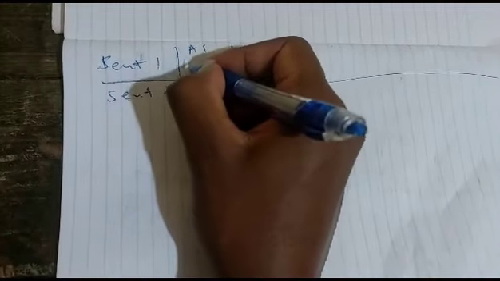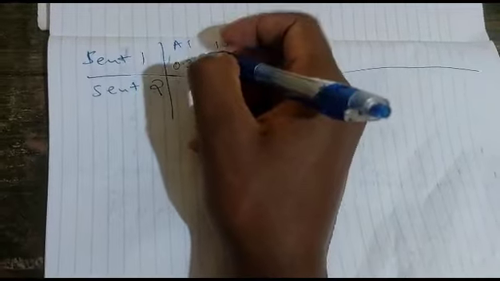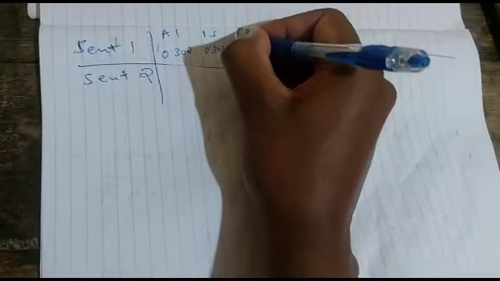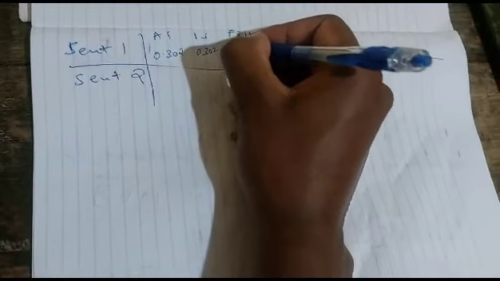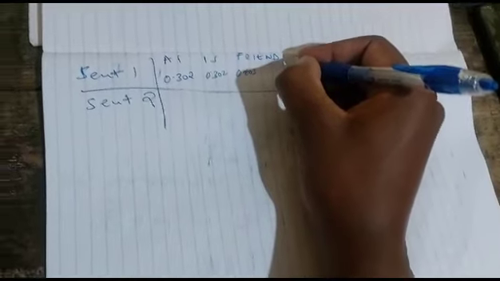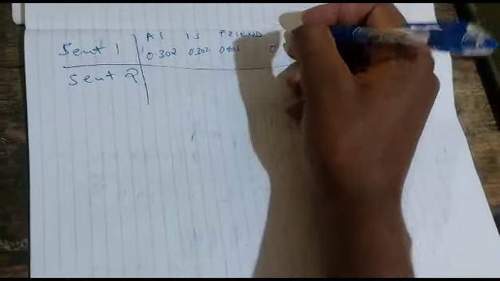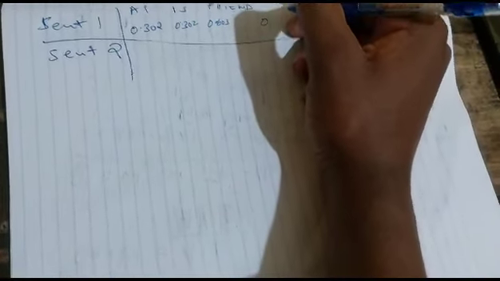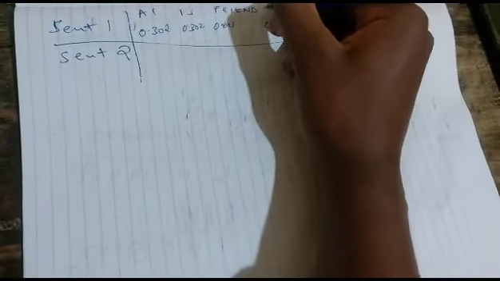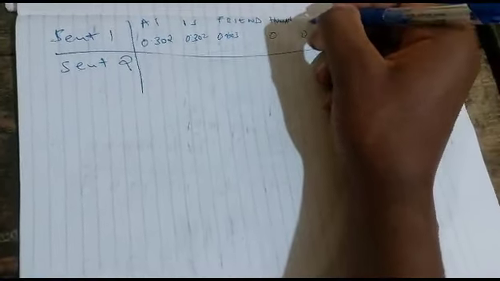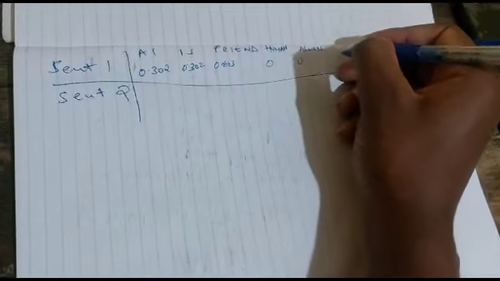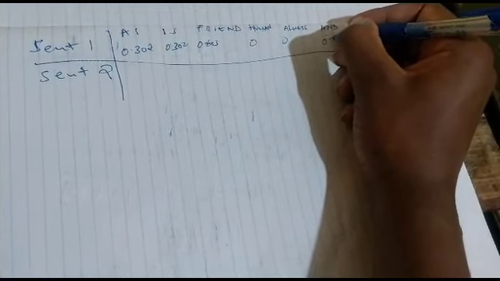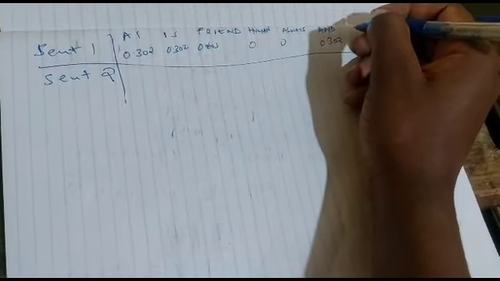Because I had already divided, the first one for AI, you will get 0.302. The second one, you will get 0.302. For friend, you will get 0.603. For human, you'll get 0, because 0 divided by L2 norm of sentence 1, you'll get 0. For always, you'll get 0, and you'll get 0.302. You do for all this.